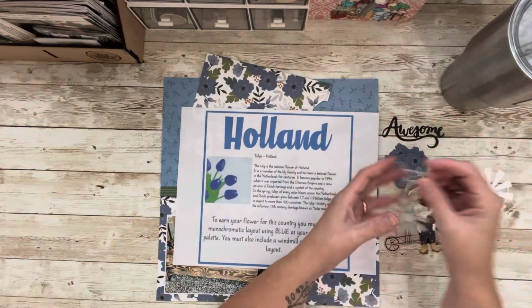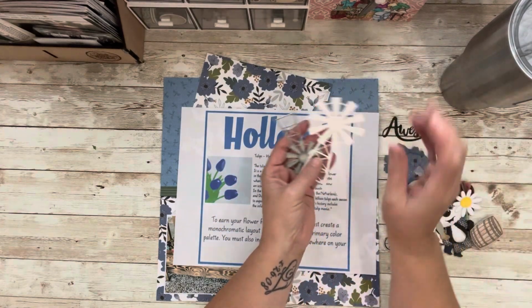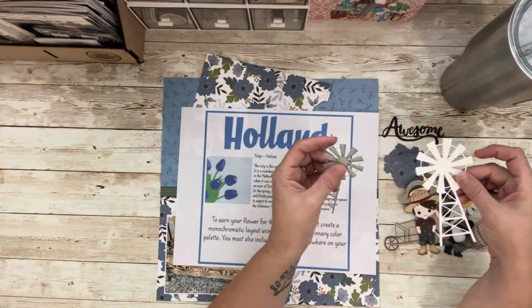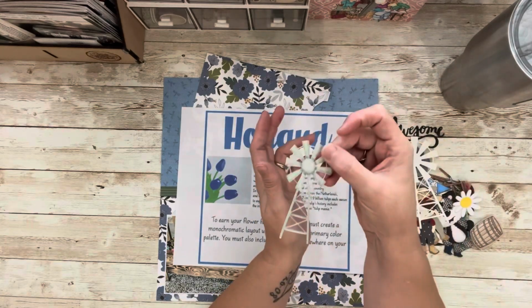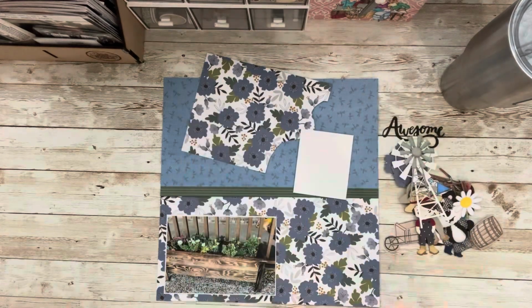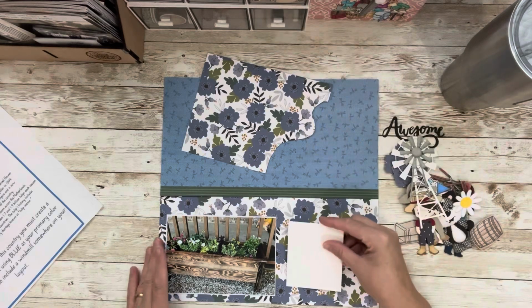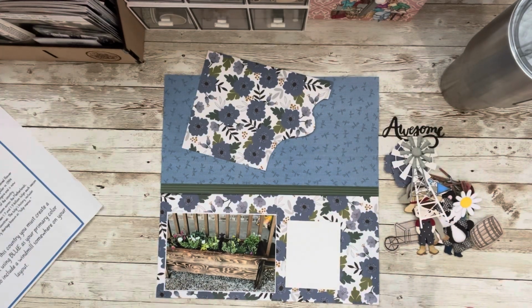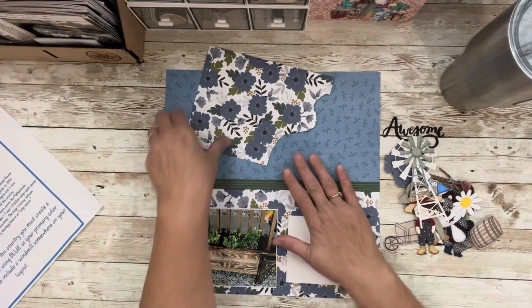So I've got out a couple of windmills. I had some die cuts here. This one is actually from Some Assemblage Required that I got from MK. This one is a piece of ephemera from either a Cartabella or Echo Park farmhouse line. I have created a base. I do have a photo and I do have a journal block. And then I have no other plans, so let's just see where this goes.